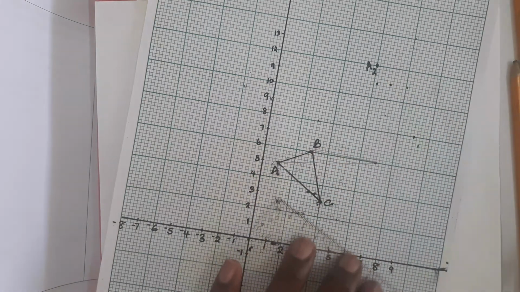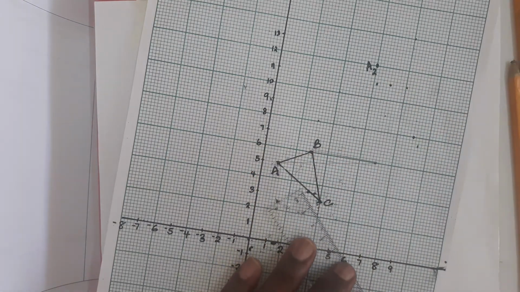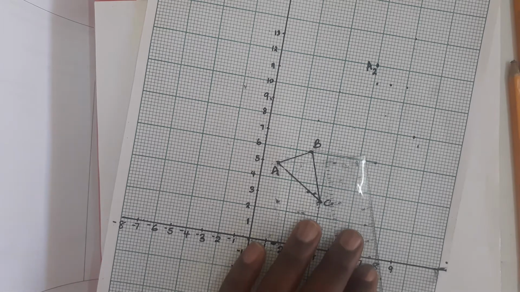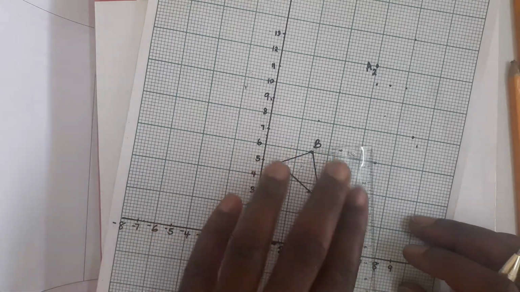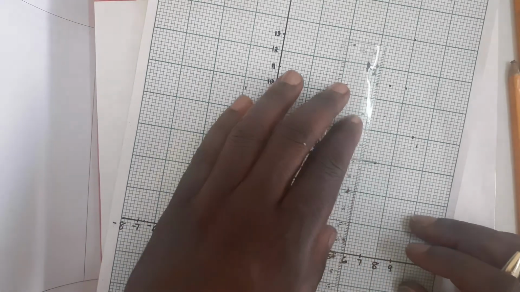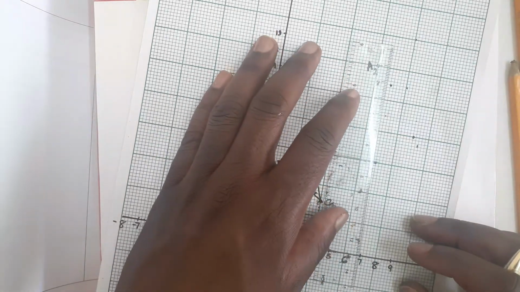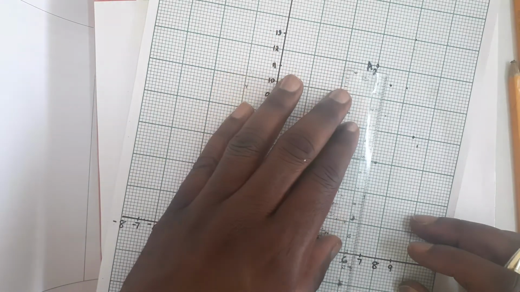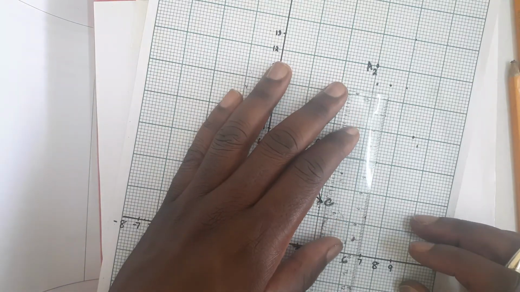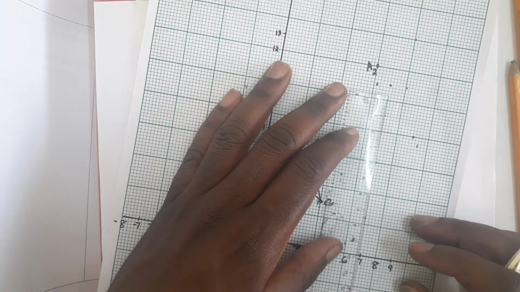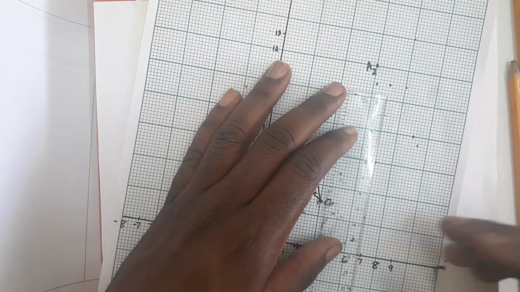But we need 4 centimeters. Okay? It has to be 4 centimeters.